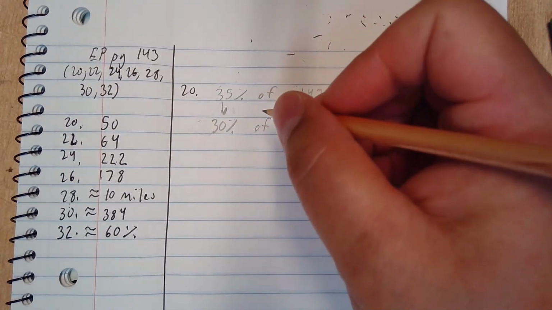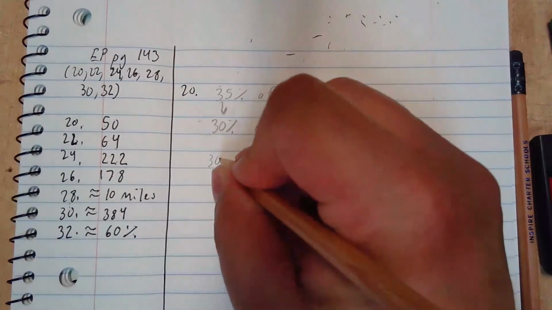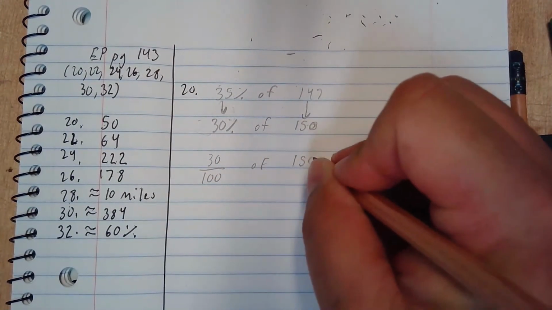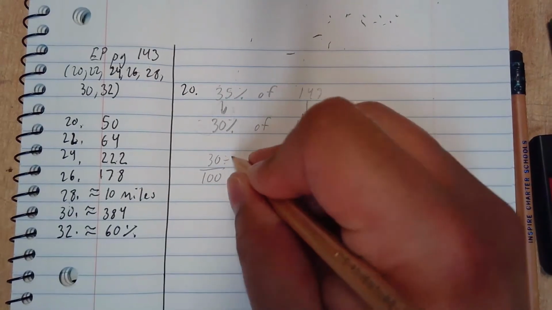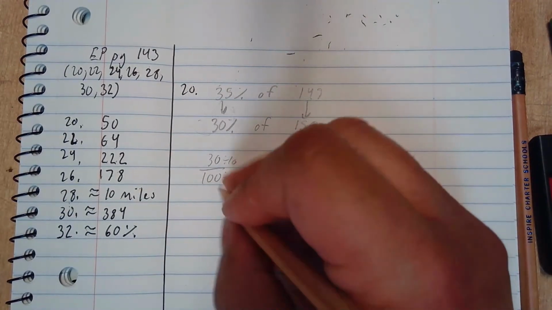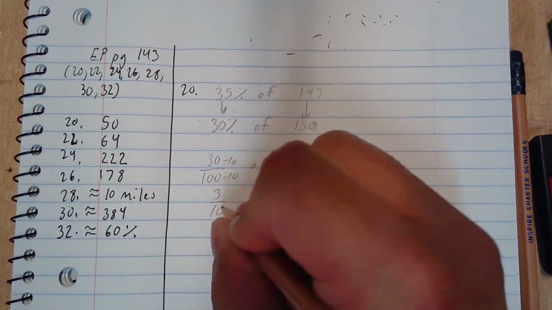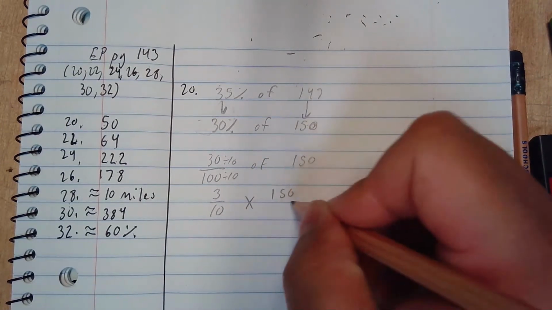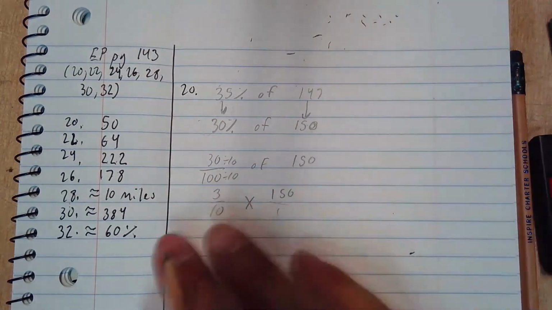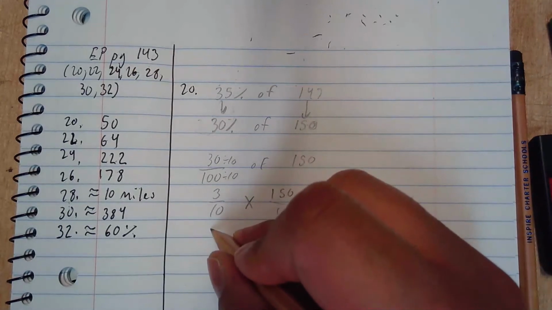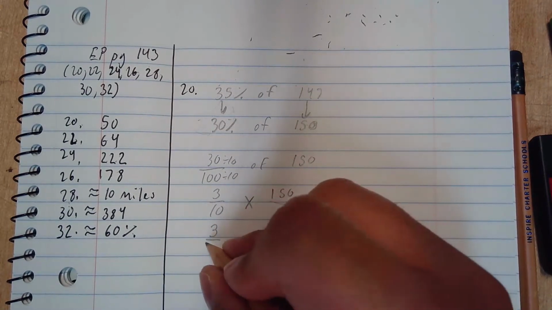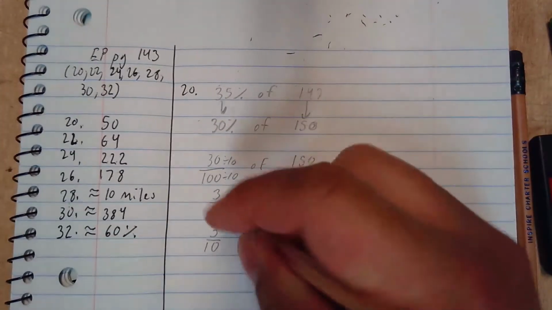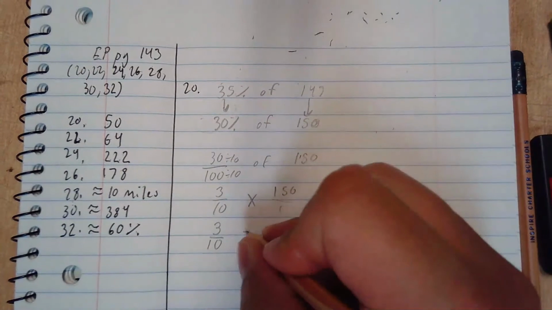30% of 150. Okay, 30% is 30 per 100 of 150. All right, I can simplify this by a factor of 10, and that gives me 3/10. Now, literally, I'd be doing 3/10 times 150, and you do all this business. But like I said, I like setting up equivalent fractions, so I'm going to do it this way. That's just me. Since we're going to make equivalent fractions, I need an equal sign.